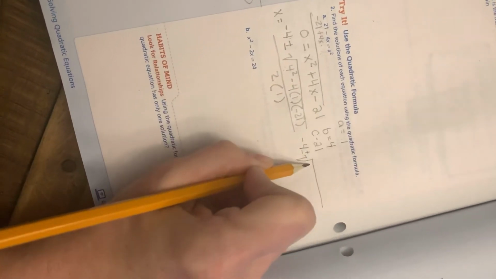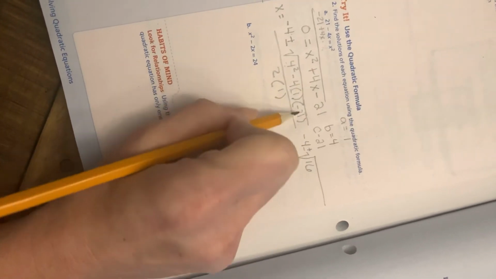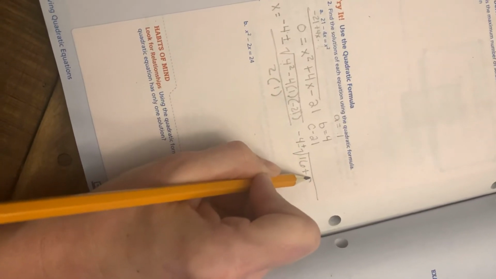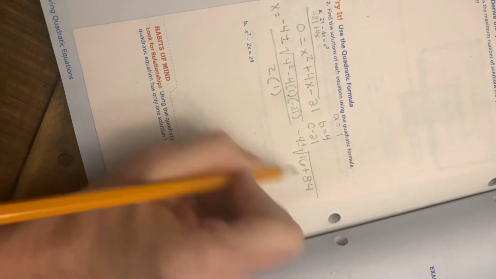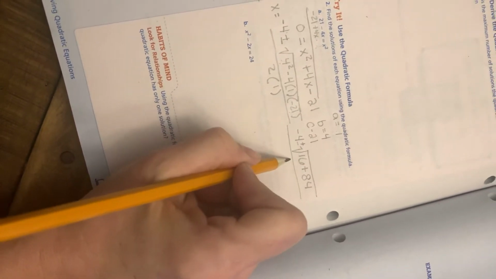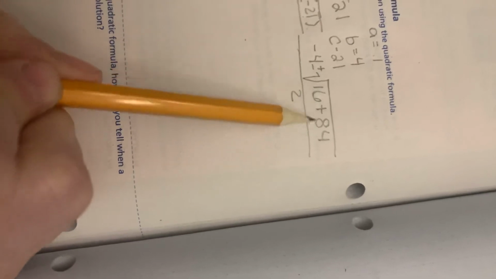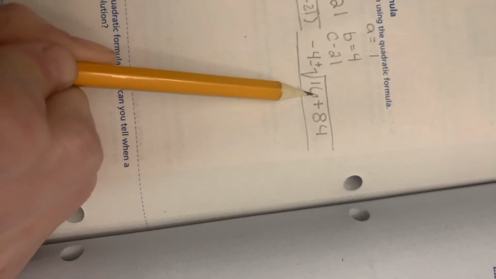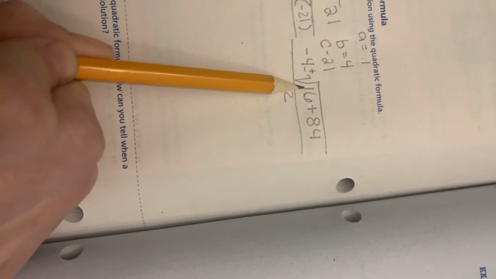Four squared is 16. Negative 4 times negative 21 is positive 84. And divided by 2. All right, 16 and 84 make 84, 90, 100.